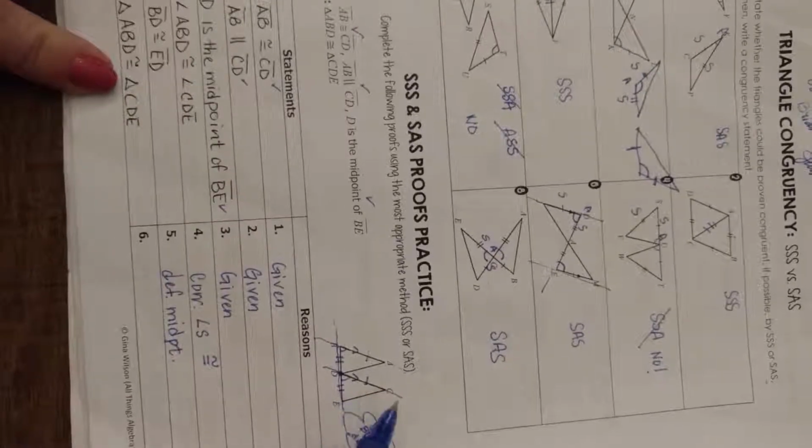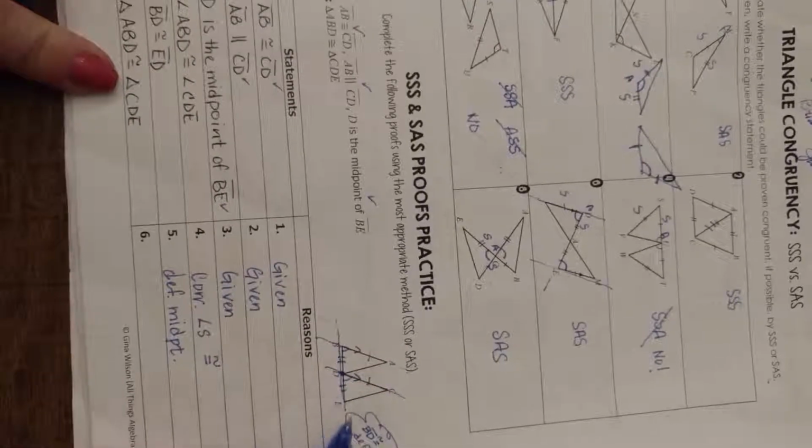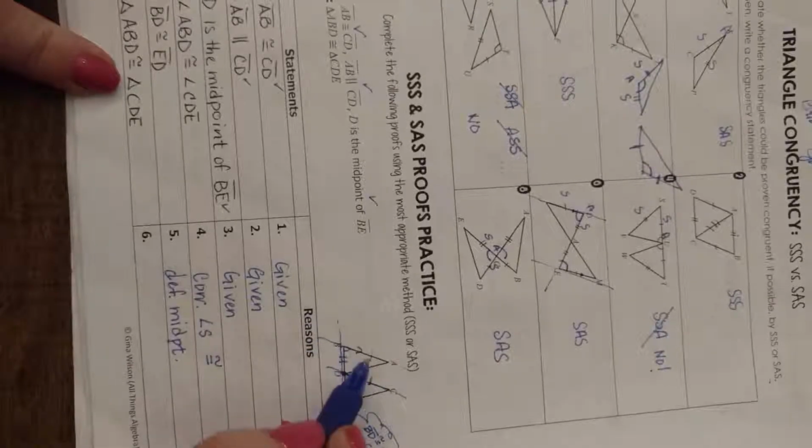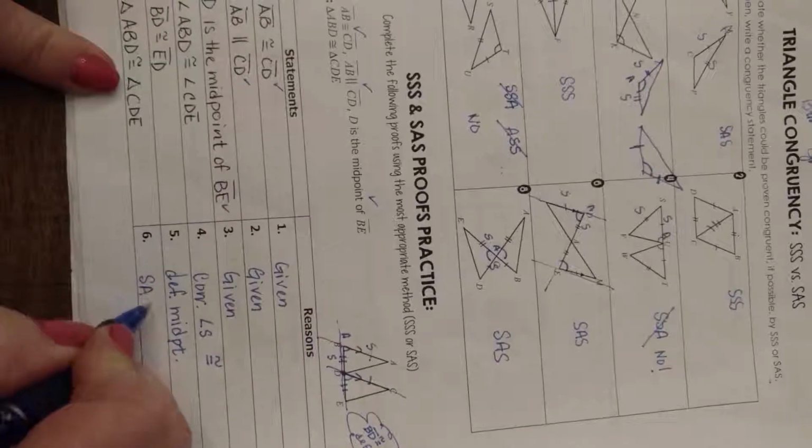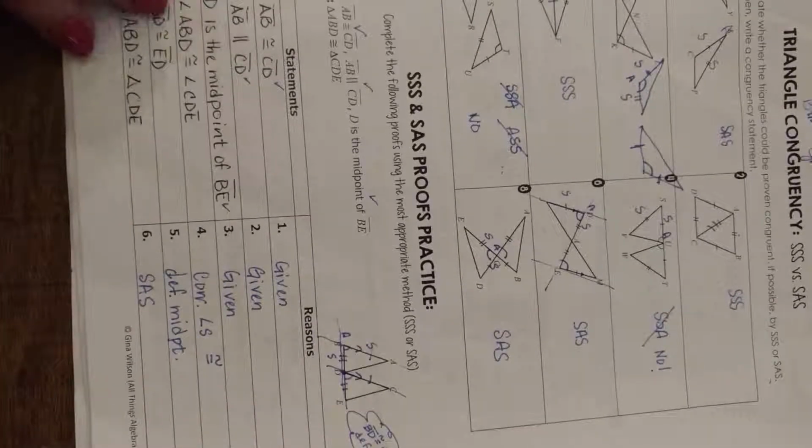We just have to figure out the rule. So now we know that triangle ABD is congruent to triangle CDE. Let's pick one triangle, because they're marked the same. Just pick one of them and name the parts. This is a side, this is an angle, and this is a side. Side, angle, side.